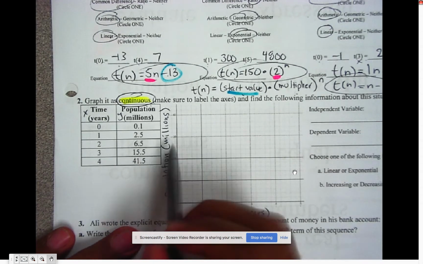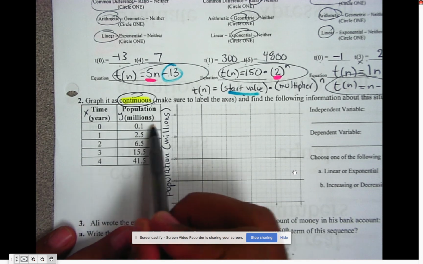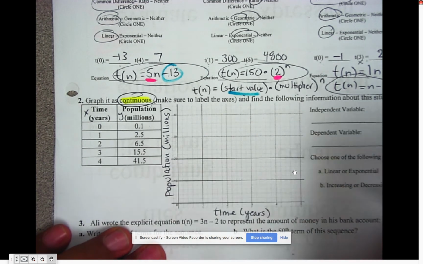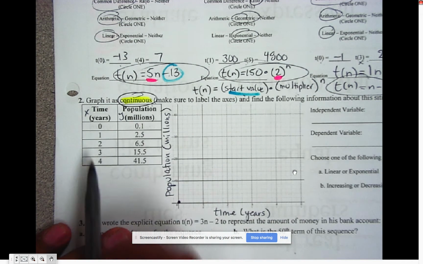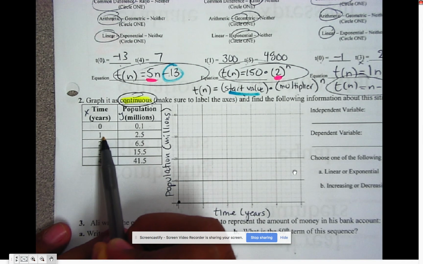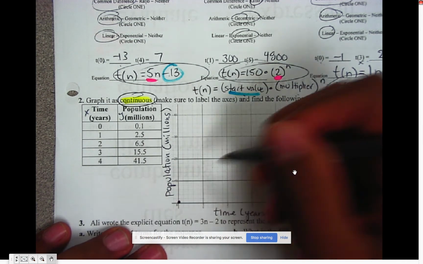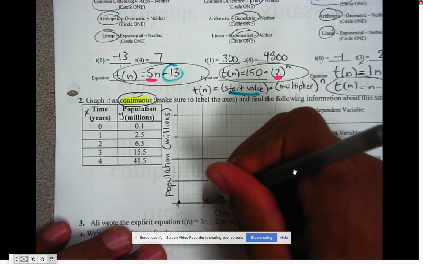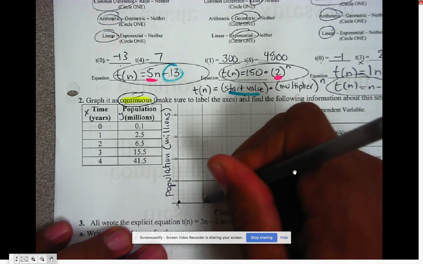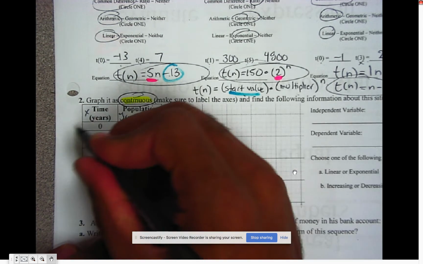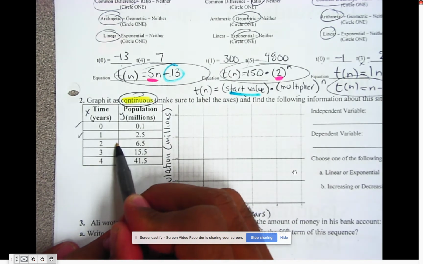Now I'm going to go to 0 and 0.1. So that's right here. And then the next point is 1 and 2.5. Sorry about the noise. This goes by 2, so 2, 4, 6, 8. So 2 is here, so about 2.5 is about there. So we got that. Now 2 and 6.5.